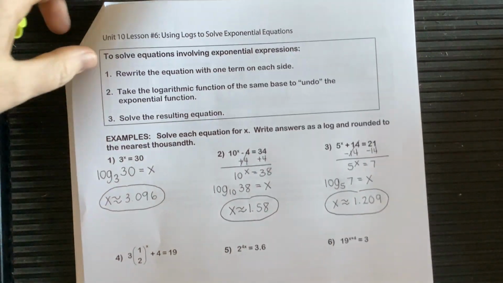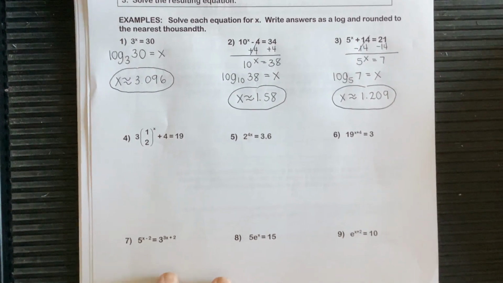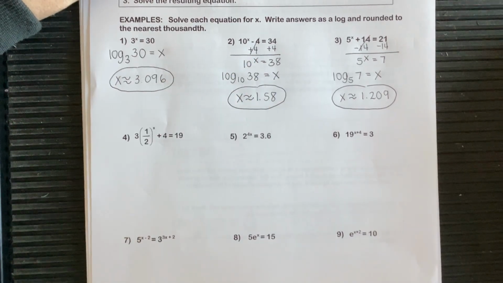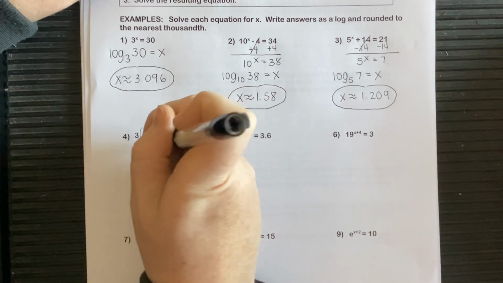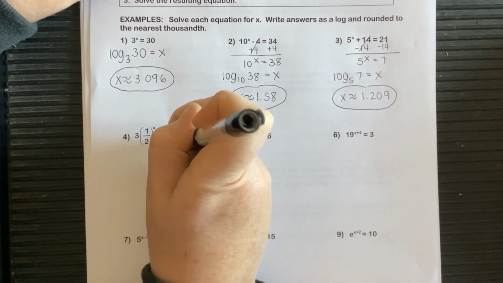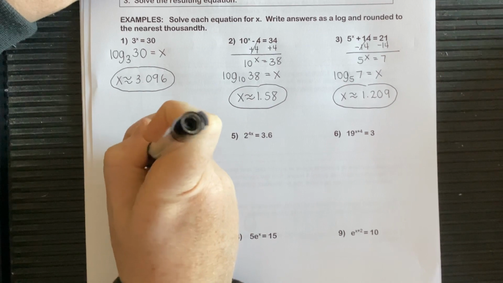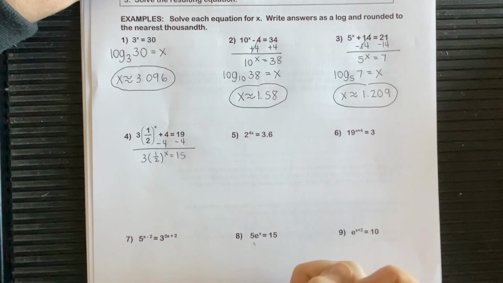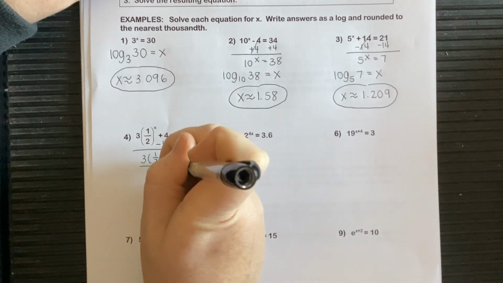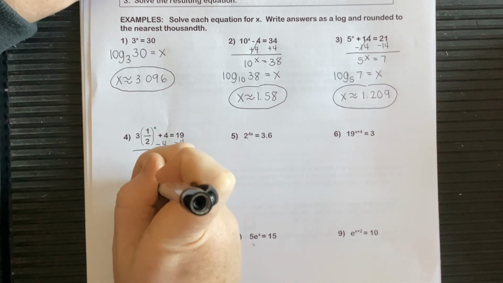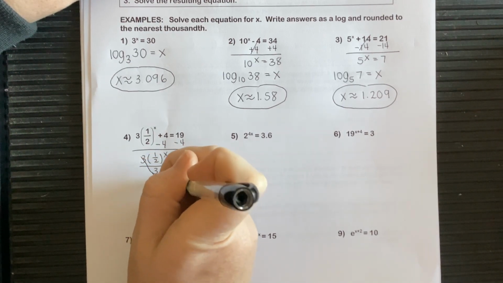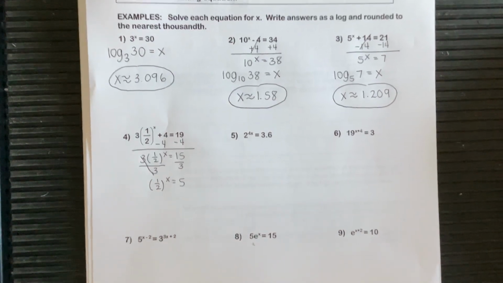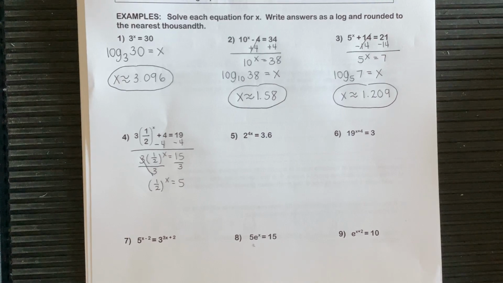All right, so now let's bump it up one level. This should be a 1/2. We need to move our 4, so subtract 4, subtract 4. 3 times 1/2 raised to the x is equal to 15. Divide by 3, divide by 3. 1/2 to the x is equal to 5. Can I rewrite one to be like the other? The answer is no, you cannot.